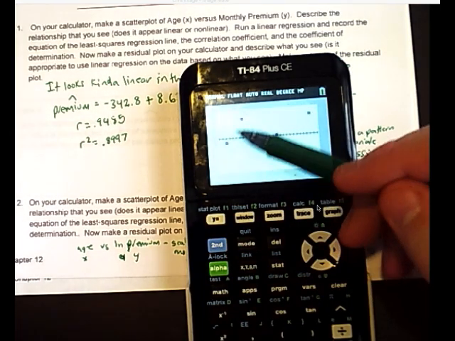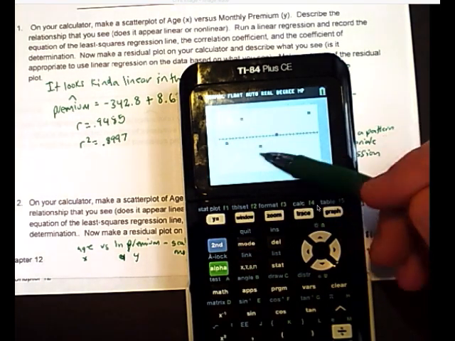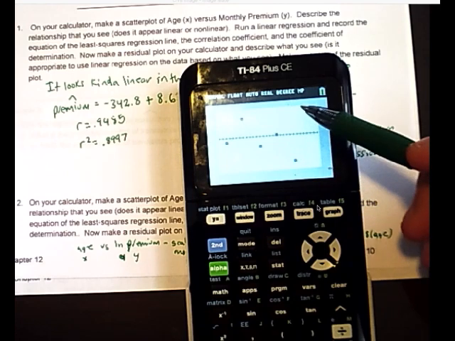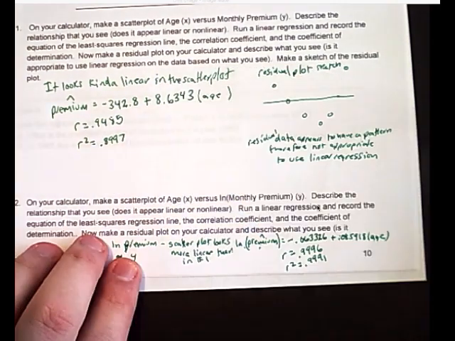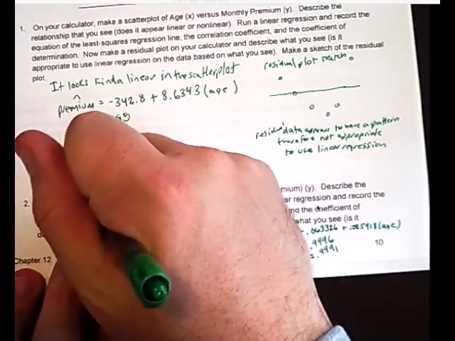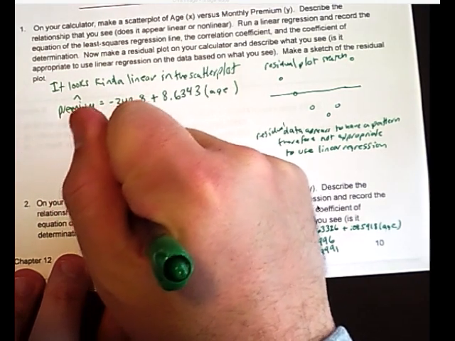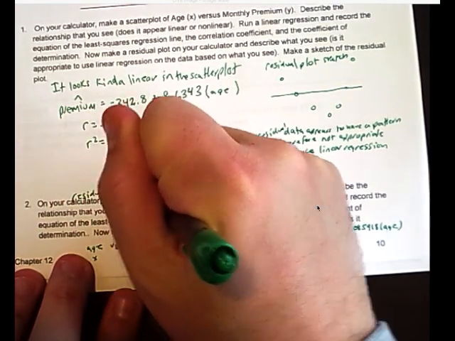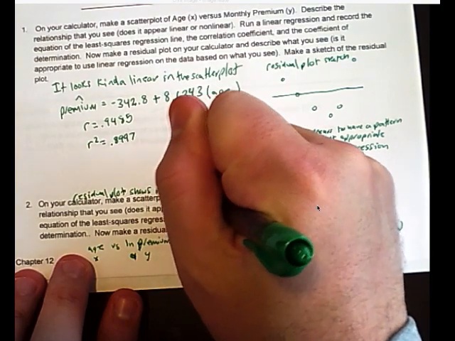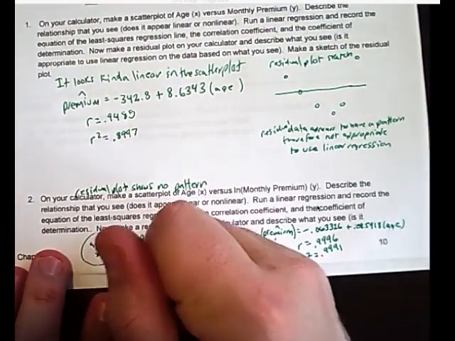Some are below, some are above. It kind of happens randomly. Whether they're above or below, there's no pattern. So in this one, the residual plot shows no pattern. And that's what we want. So this worked for us.